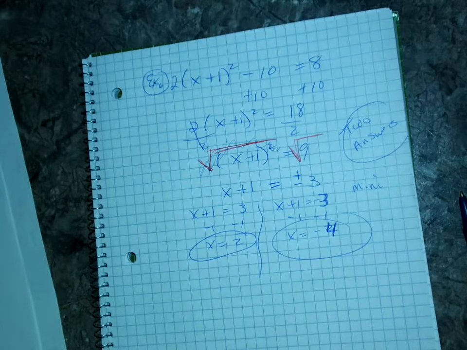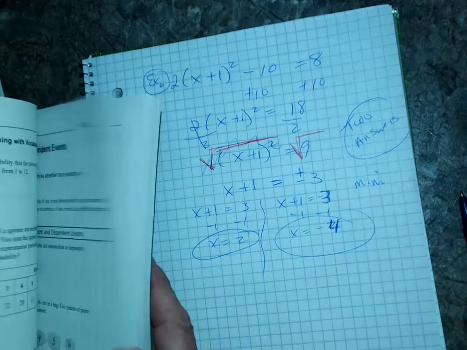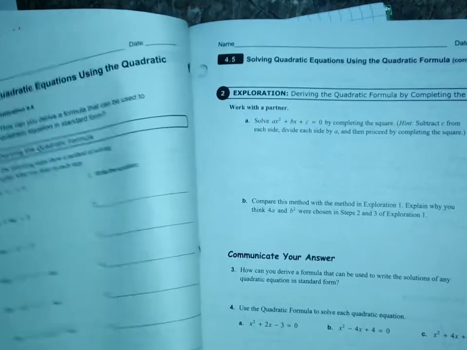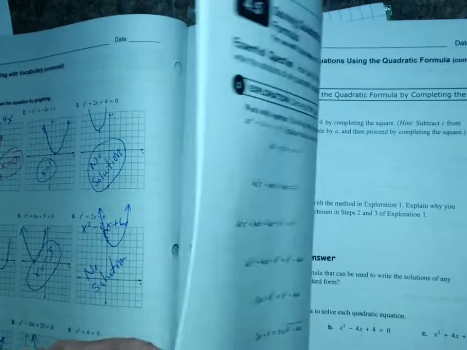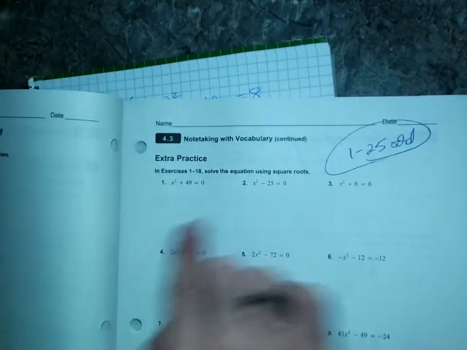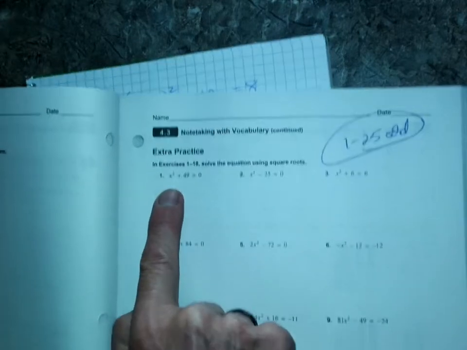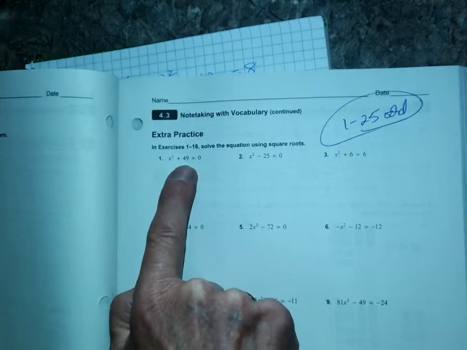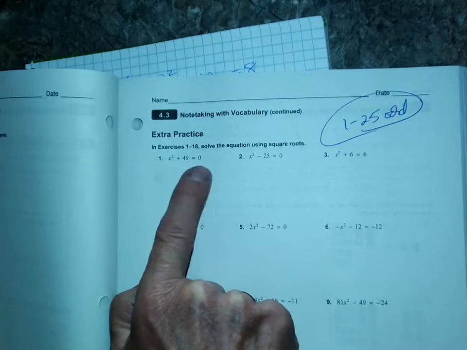Alright, so the homework for today, you guys, out of your journal. It's the next section. I'm going to show you what I want you to do. You're going to go to section 4-3, and you can see all of these. I want you to do 1 to 25 odd. Number 1, when you take the square root, you're probably going to get no solution, but I'll let you do that.